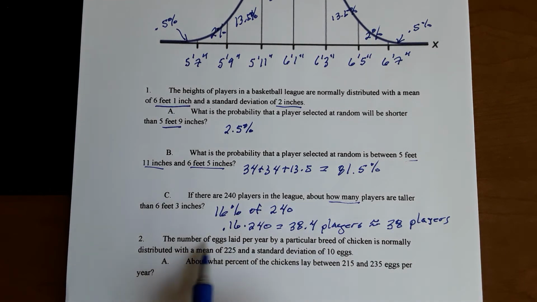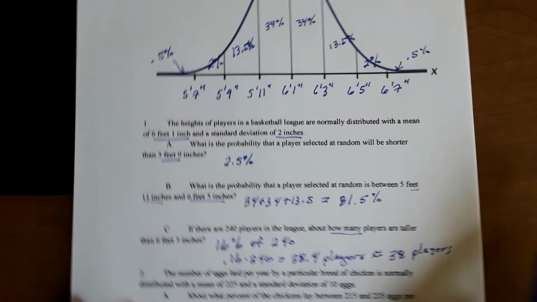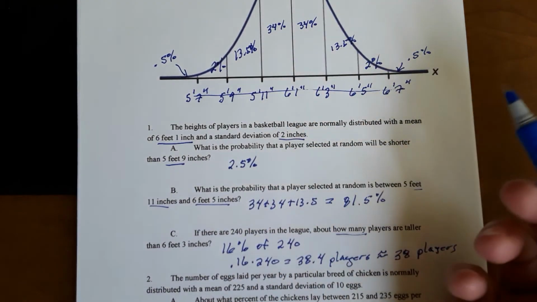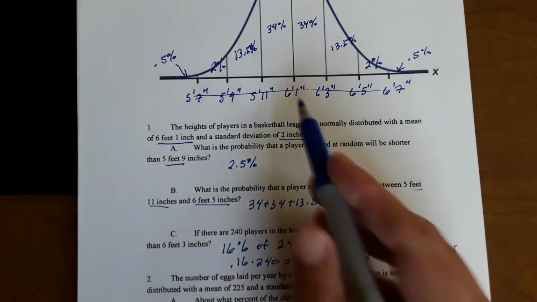It says, the number of eggs laid per year by a particular breed of chicken is normally distributed with a mean of 225 and a standard deviation of 10 eggs. So I'm going to cross these out. You don't have to cross them out; you could just write it underneath. But I'm going to cross them out, and I'm going to rewrite my number line here.